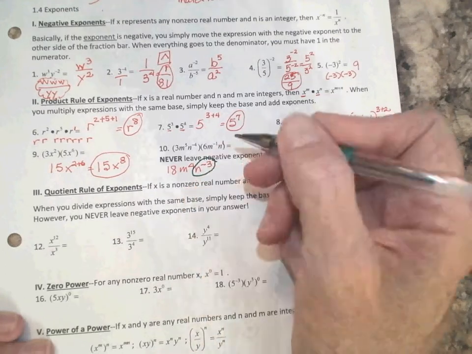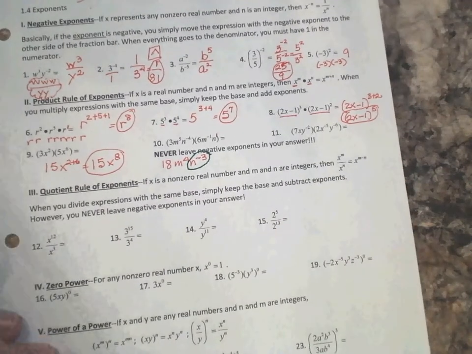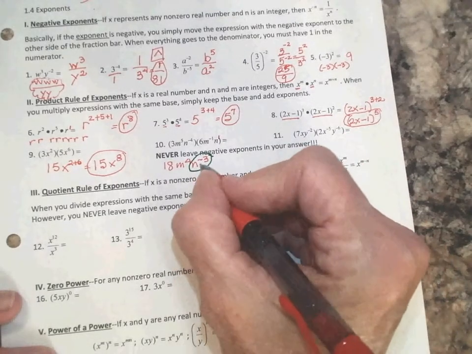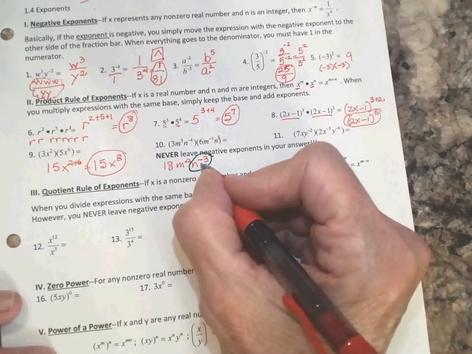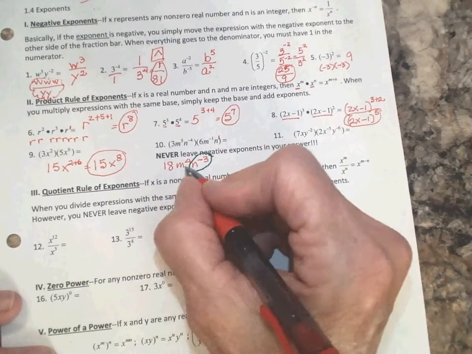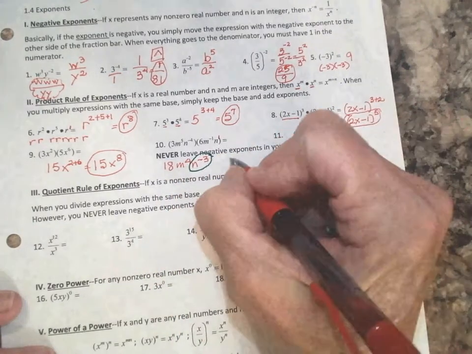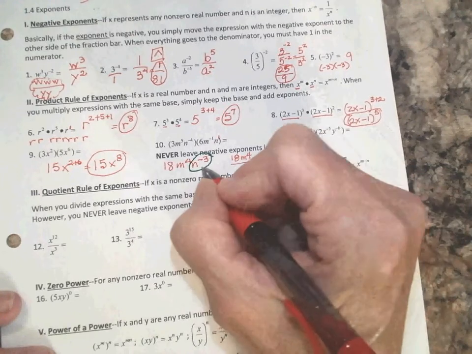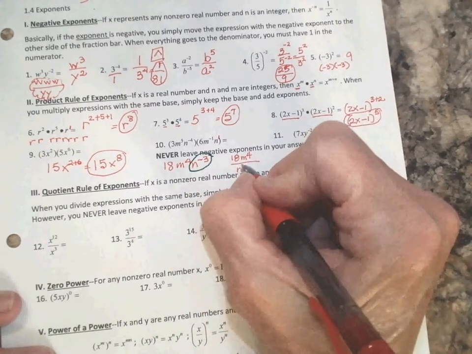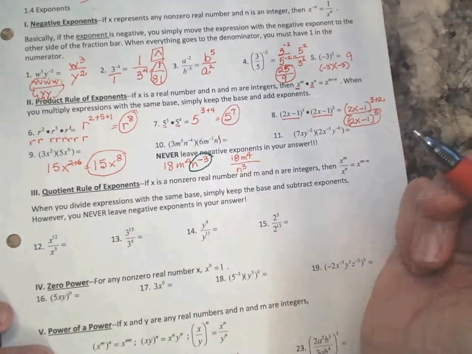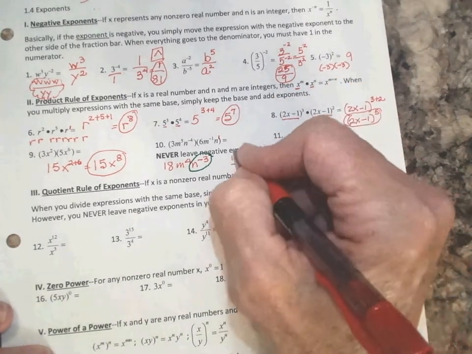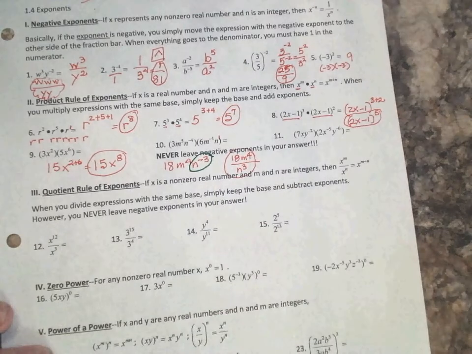Okay, so when you have a negative exponent, you're not done yet. That means I have to simplify that. So the expression with the negative exponent has to go to the bottom of your fraction. So the 18 and the m to the 4th will stay on the top. Then n has to move down and it will become n to the 3rd on the bottom of the fraction. So we can never leave a negative exponent in our answer.